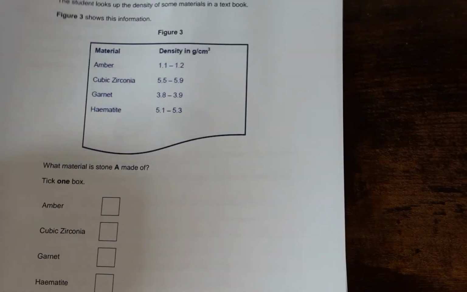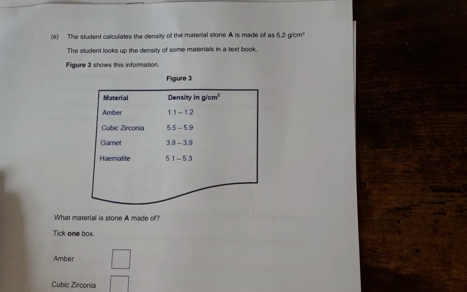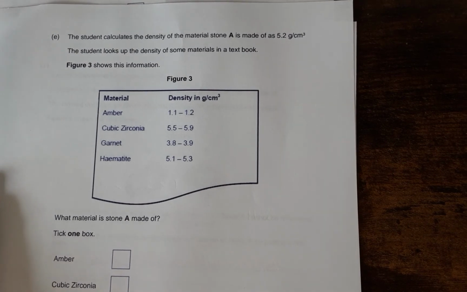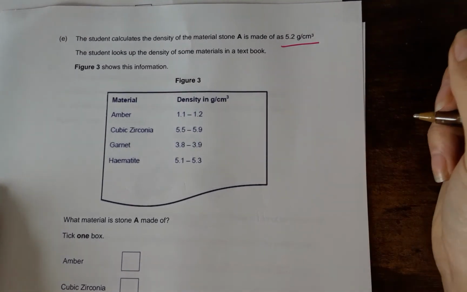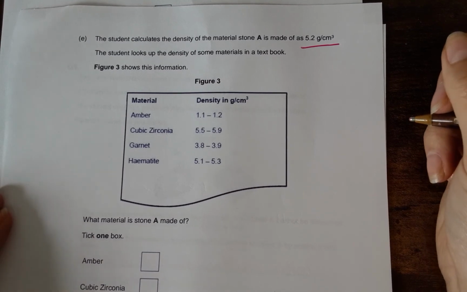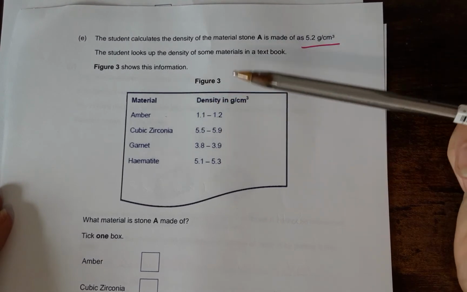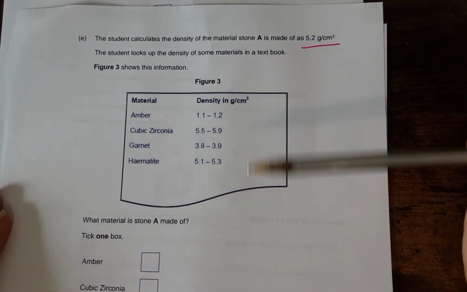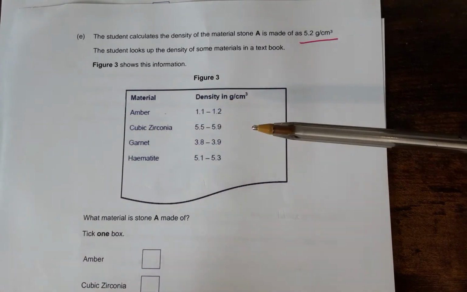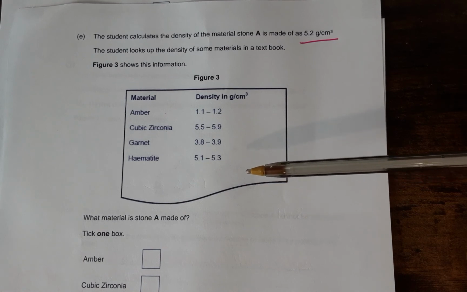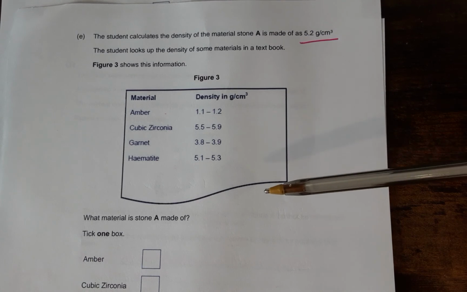And then we're on to the last part of the question, which is section E. The student calculates the density of the material stone A is made of as 5.2 grams per centimetre cubed. The student looks up the density of some materials in a textbook. Figure 3 shows the information. We've got amber with density between 1.1 and 1.2, cubic zirconia between 5.5 and 5.9, garnet 3.8 and 3.9, and then hematite 5.1 and 5.3.